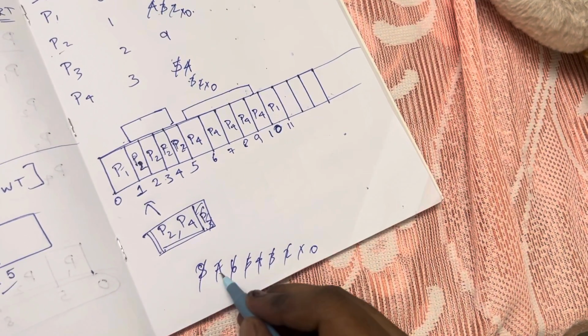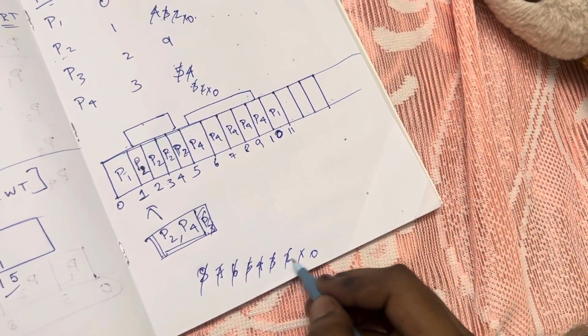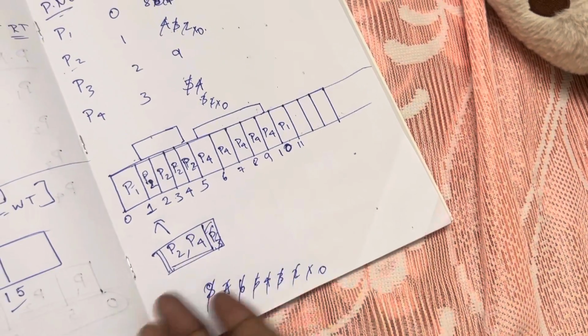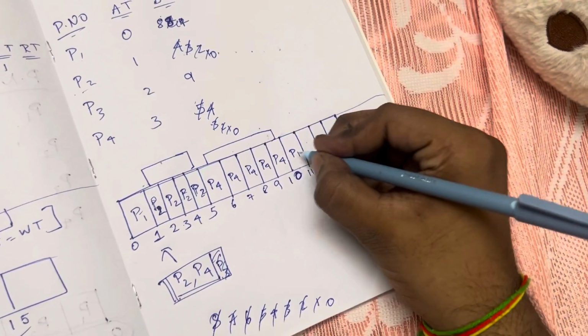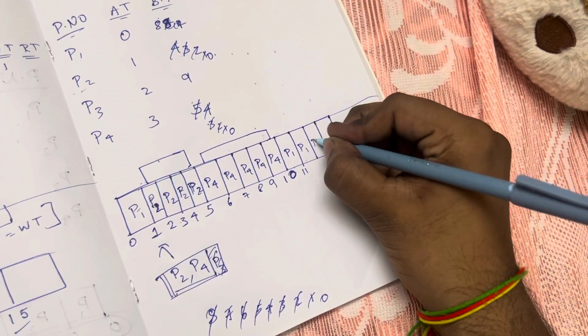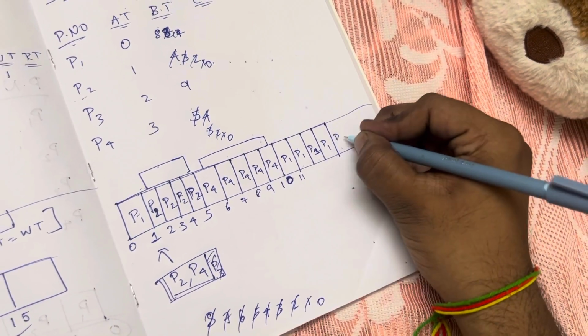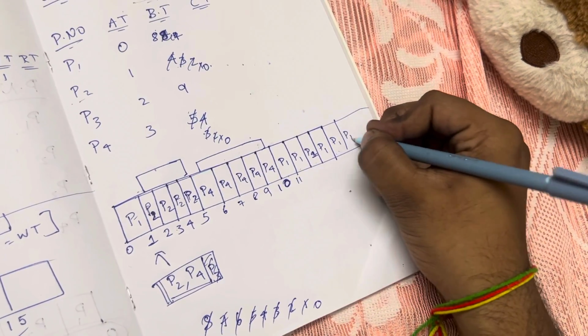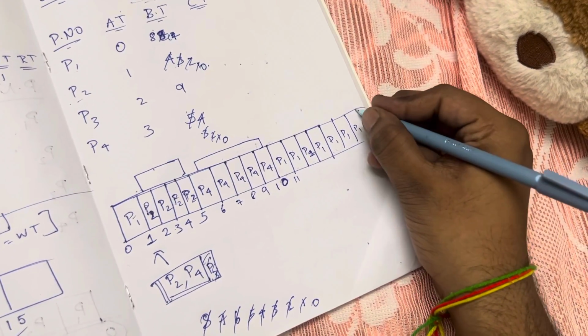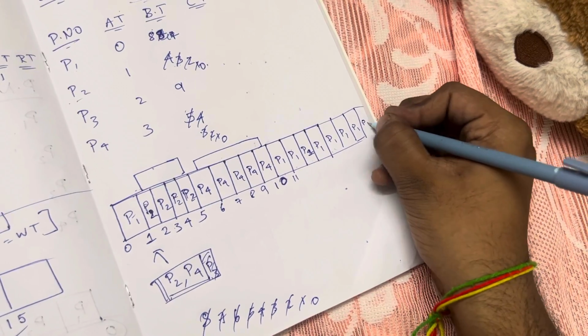Of course, 8 times we have to write P1: 1, 2, 3, 4, 5, 6, 7 and 8.